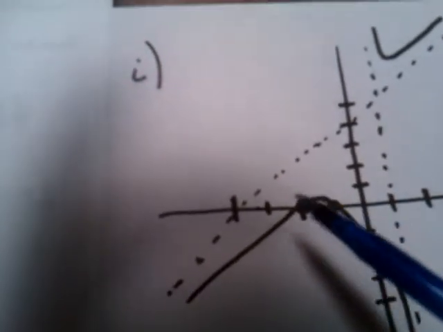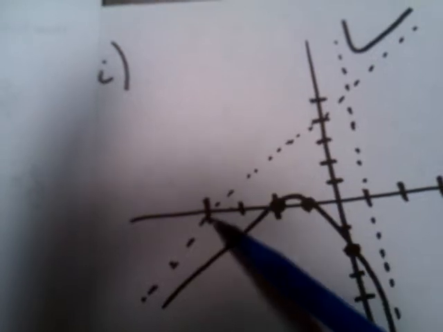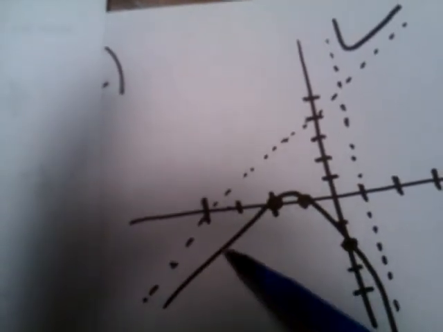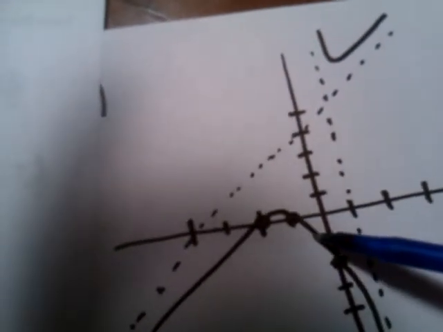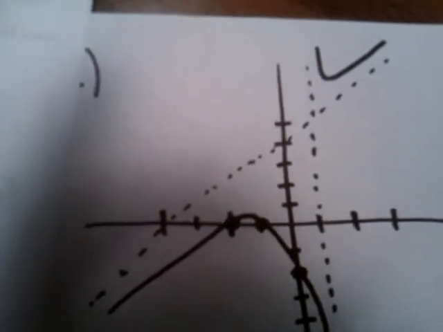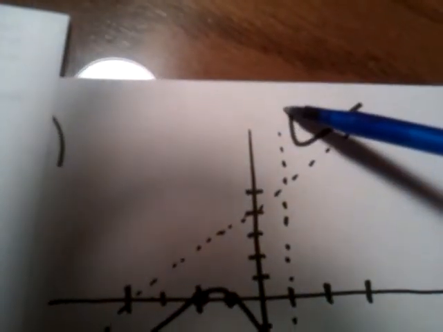So it's got to be negative over on this side, and as it goes farther and farther out, it's going to follow this line, which is the oblique asymptote. And so it just kind of curves around like that. And then it comes up positive for a little bit, and then dips back down and goes negative along the vertical asymptote.